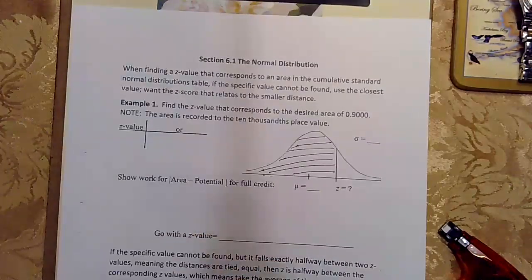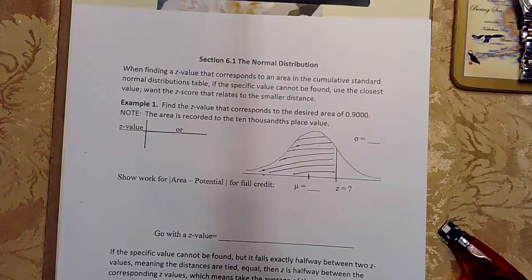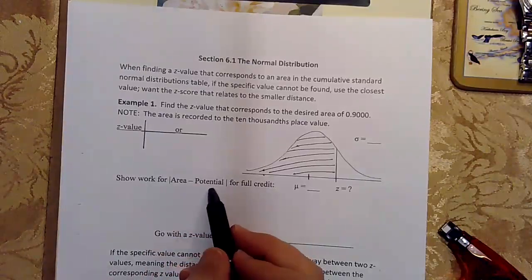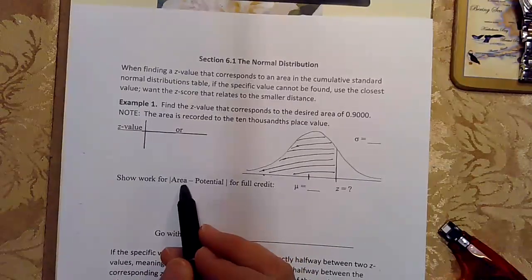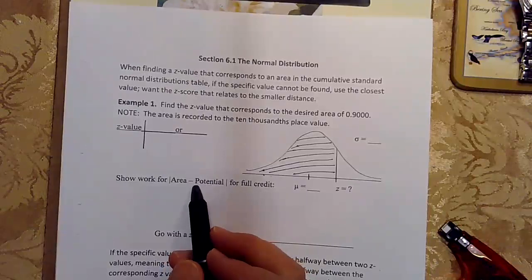Okay, so this is one of those pages I asked you to print out for this lesson in addition to the workbook. So when finding a z-value that corresponds to an area in the cumulative standard normal distribution table, if the specific value cannot be found, they want you to use the closest value. They want the z-score that relates to the smaller distance. And if you have to take a physics class or chemistry class, you do some of that. When you find distances, you subtract and you do absolute values. Okay, and so area minus potential is what I'm calling this.